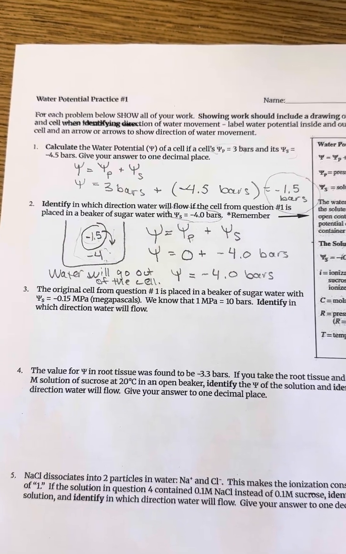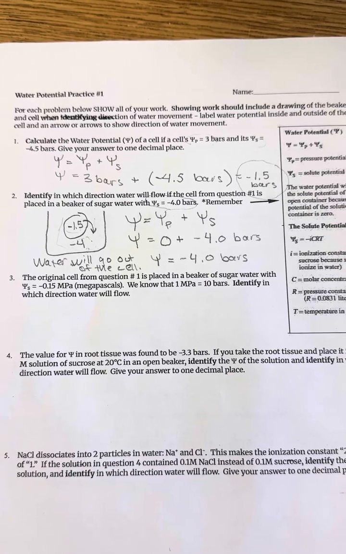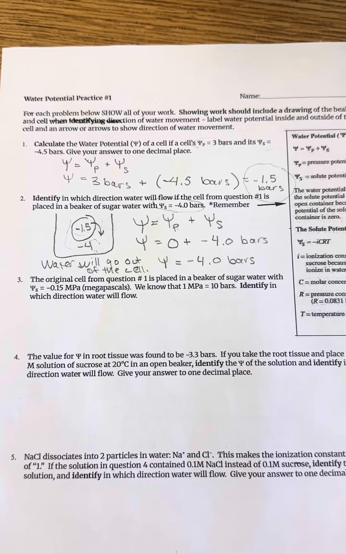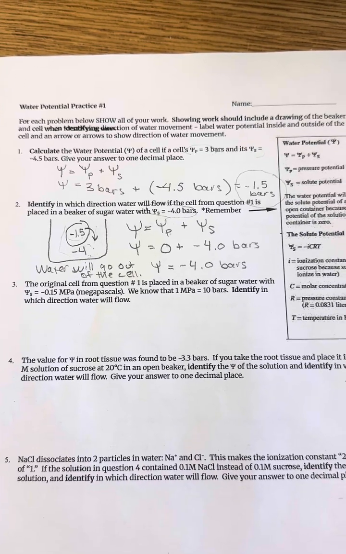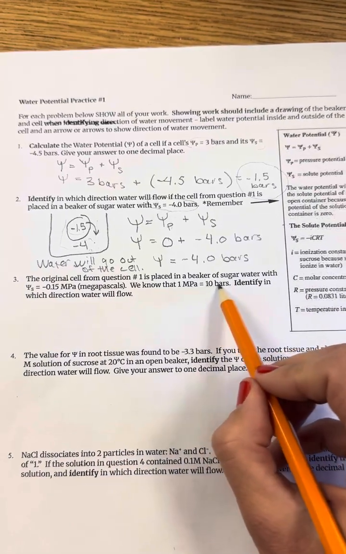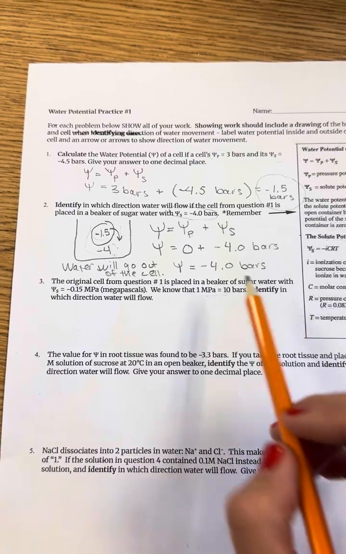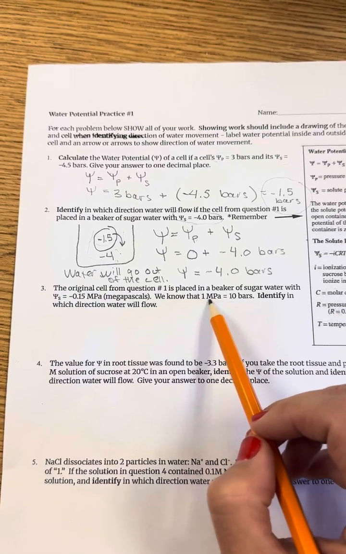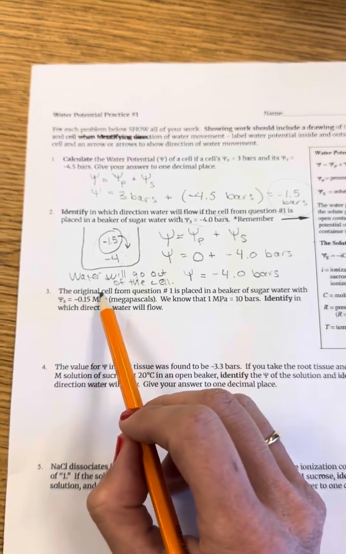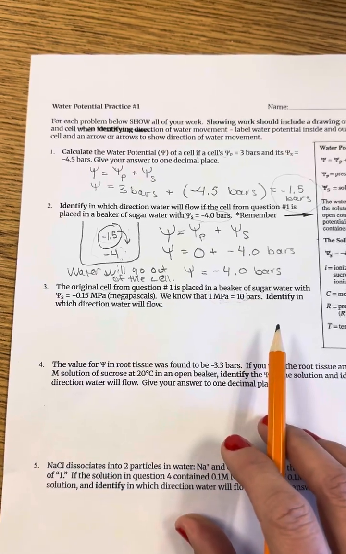All right, next one, number 3. The original cell from question 1 is placed in a beaker of sugar water with a solute potential of negative 0.15 MPa, megapascals, okay? We know that 1 megapascal equals 10 bars. Oh, there's the bars, okay? That makes a little more sense. Okay, so identify which direction water will flow. So in this one, it's just basically we need to know what that 1 megapascal is for bars, and we're gonna convert this to bars, okay? Because bars is something that we can work with here, okay?